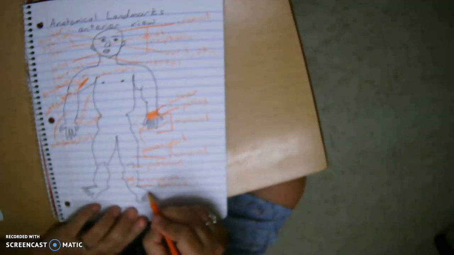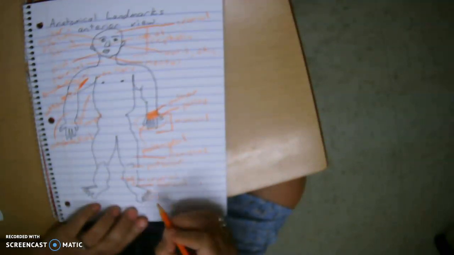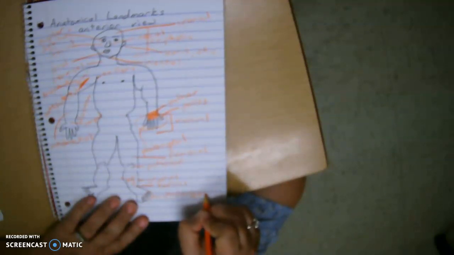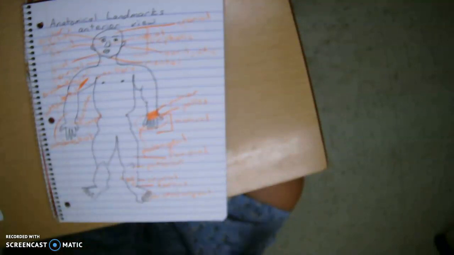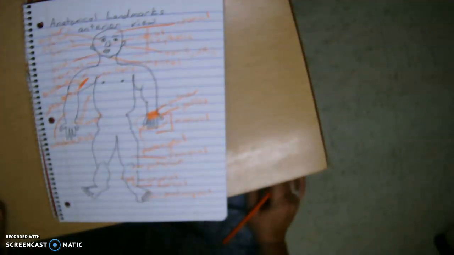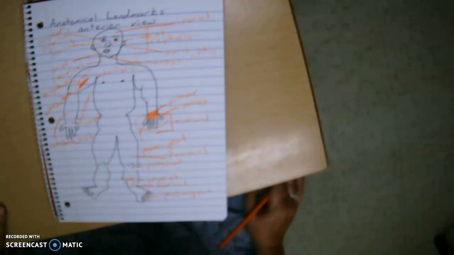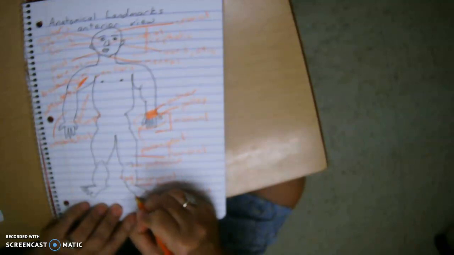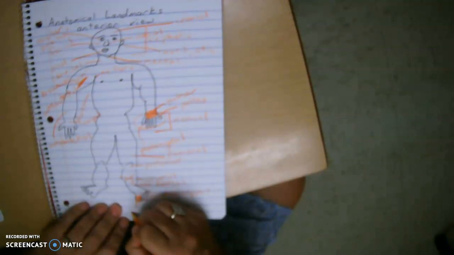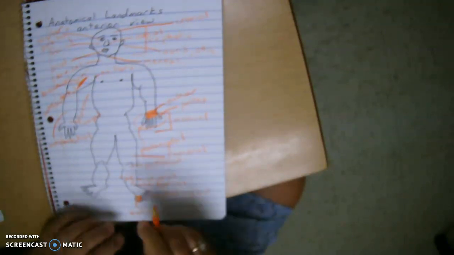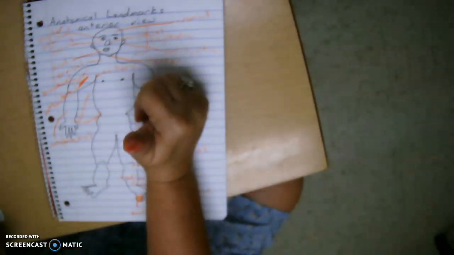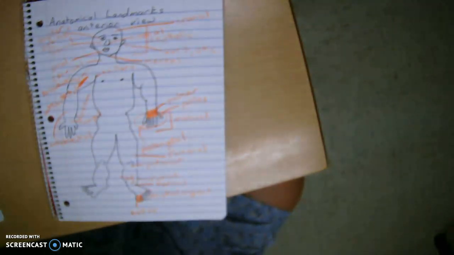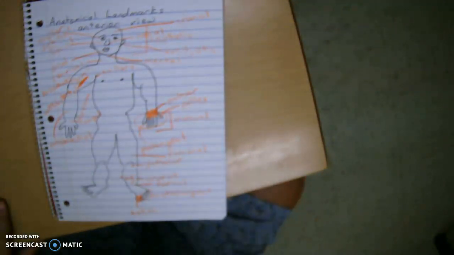The toes, again, are the digits or the phalanges. So we call these, again, the phalangeal region. Phalangeal or digital refers to the fingers as well as the toes. The big toe or great toe is the hallux. So the thumb is the pollex, and the great toe or big toe is the hallux.